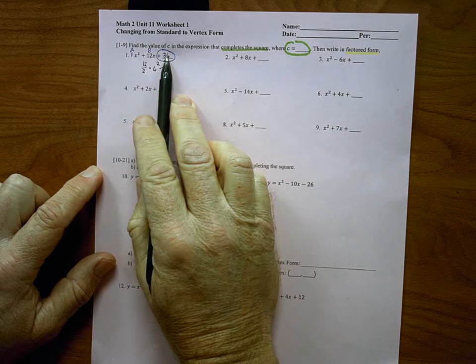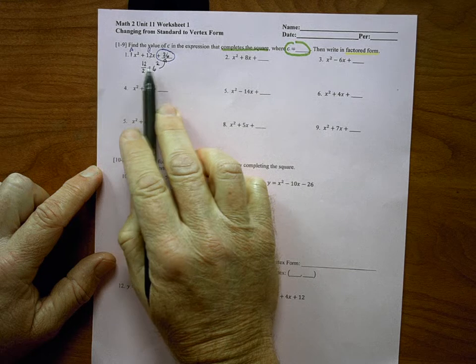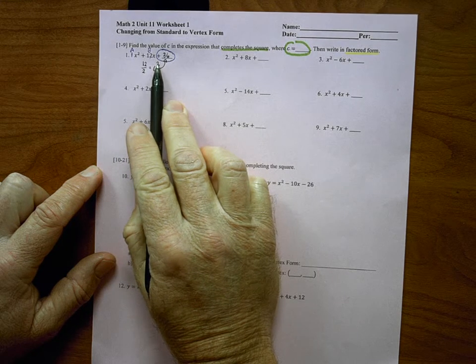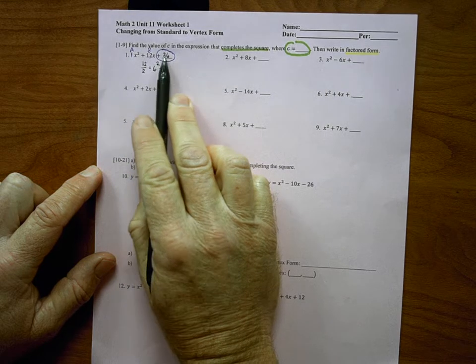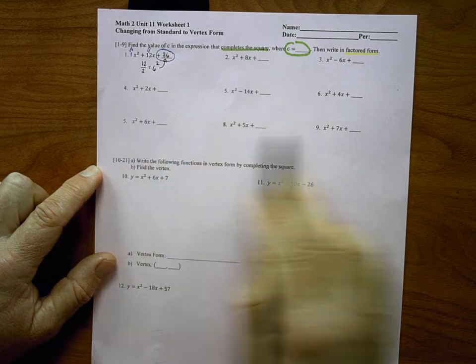How did we get 36? We took the b value, 12. We divided it by 2, we got a result which was 6, then we took that result 6 and we raised it to the second power, or we squared it, and that result is our c value. Okay, so that's the first part we're going to do, and you're doing this in numbers 1 through 9.